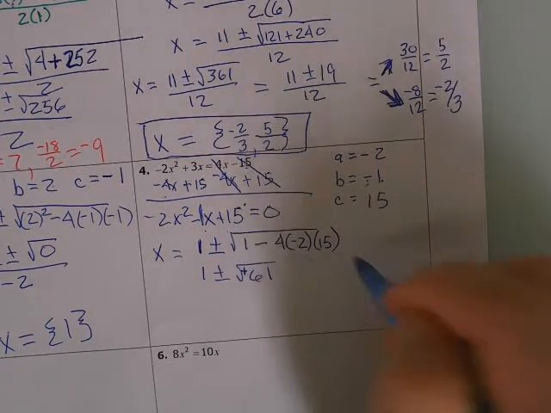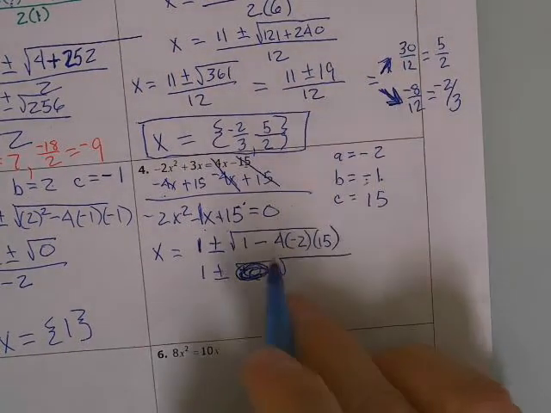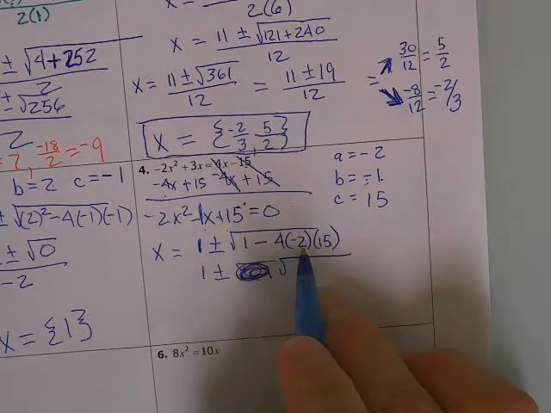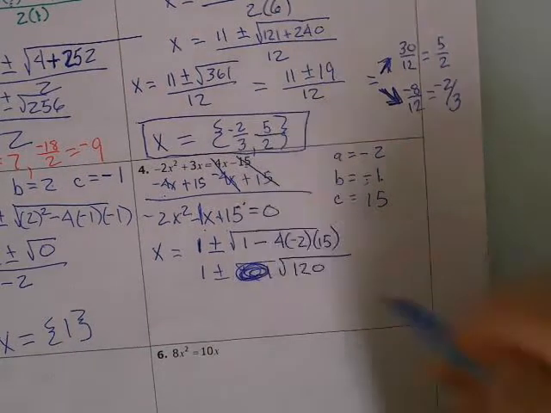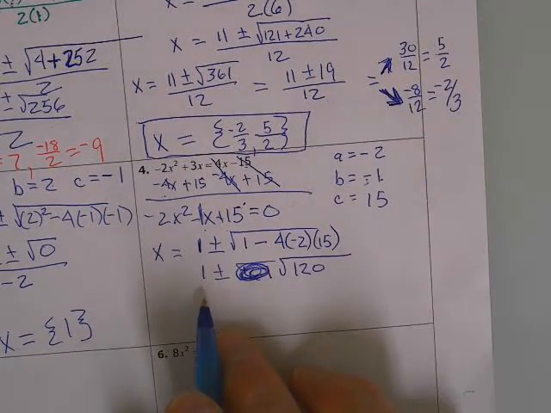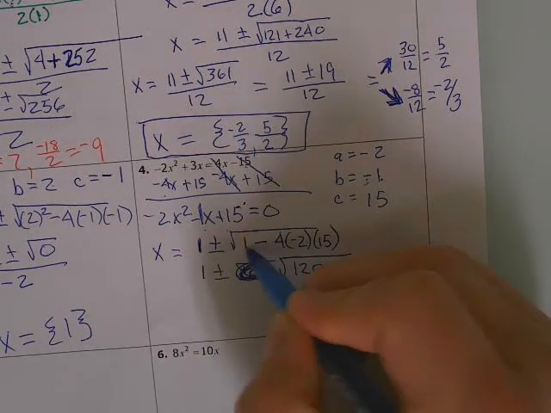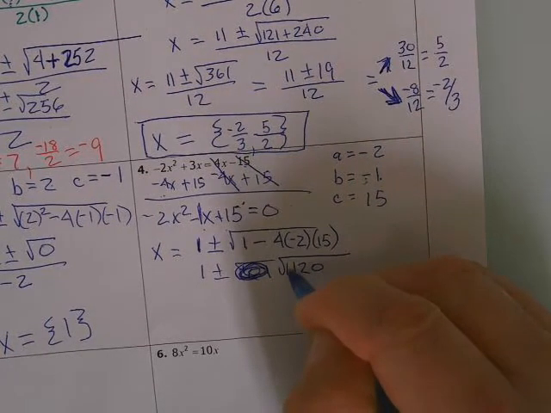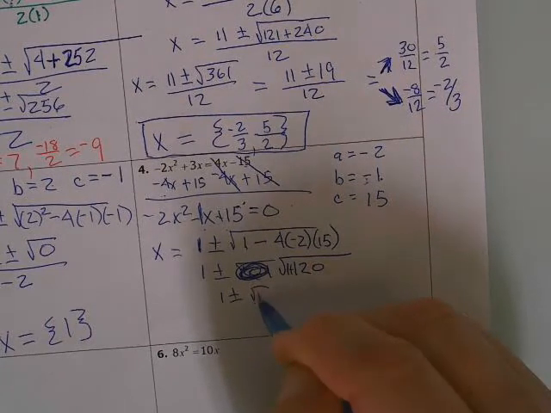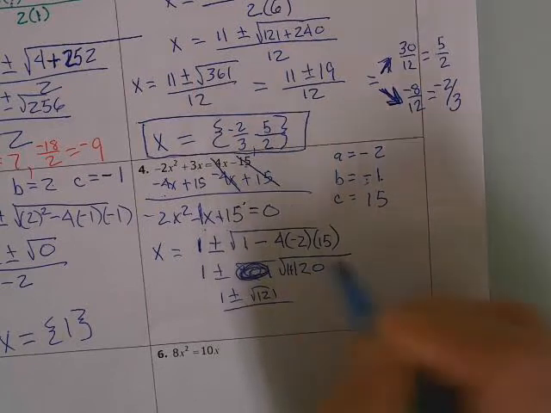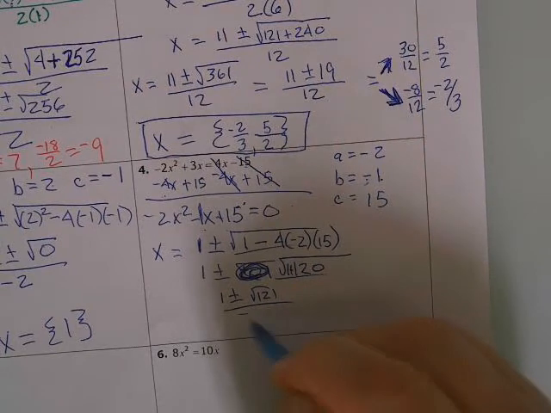This was 2, never mind. Oh, forget that. Sorry, guys. I left the 2 out. So negative times negative is positive 8 times 15, which is 120. 120 plus 1, actually. 1 plus 120. So 1 plus or minus square root of 121 over, I left out the 2a up here, which is 2 times negative 2, which is negative 4.